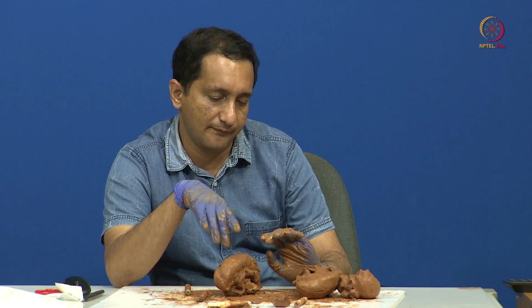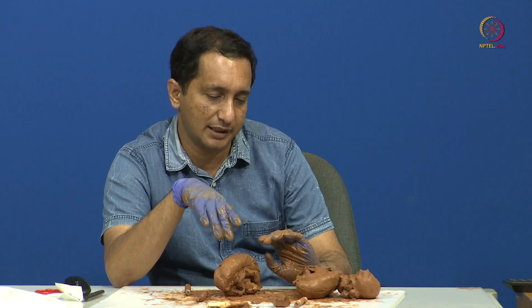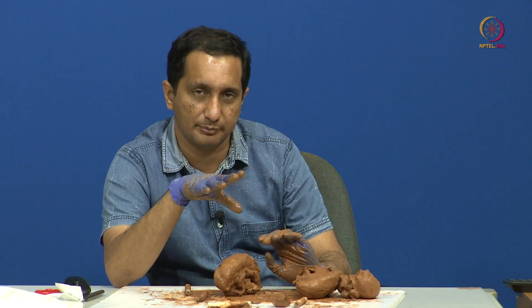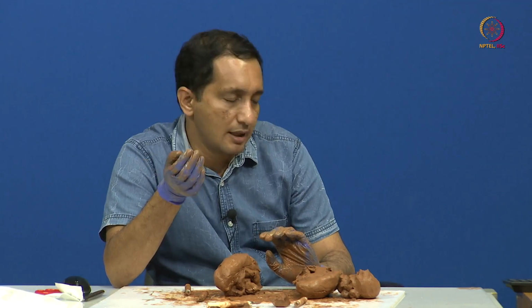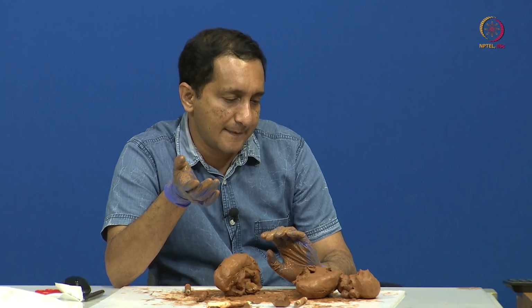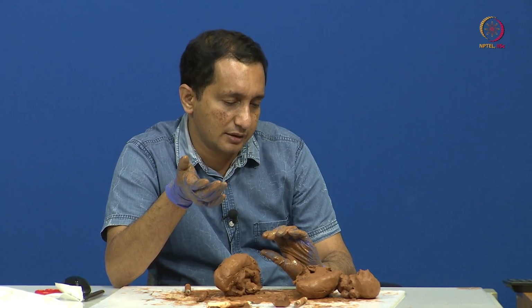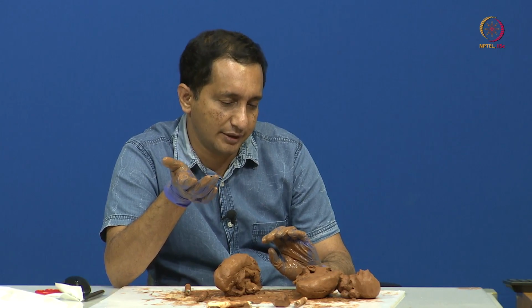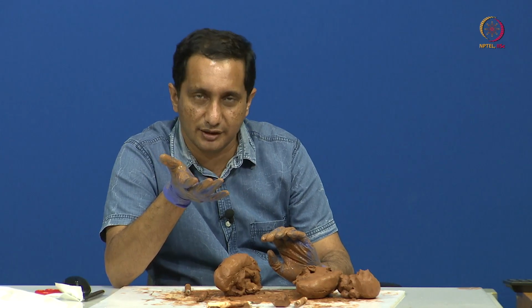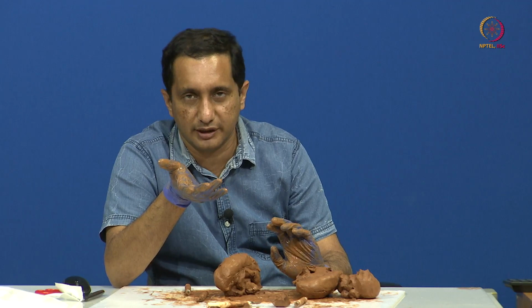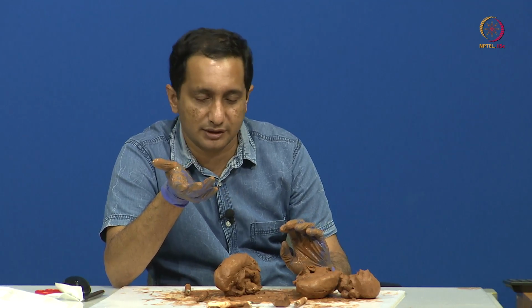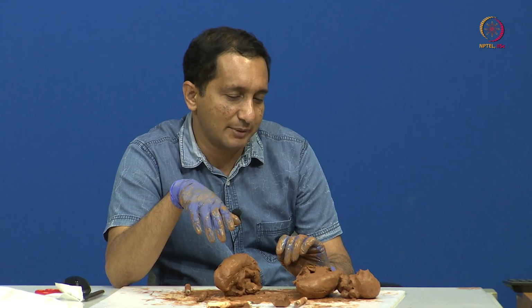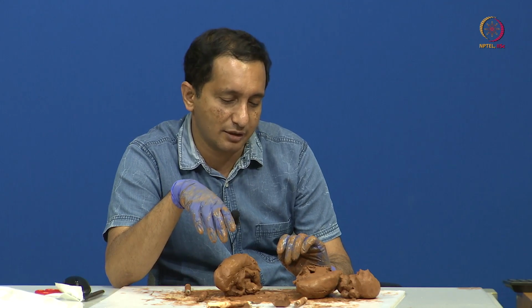I think the surface anatomy is better done like this rather than drawing on a piece of paper or on a brain, because it is 3D, and I feel 3D has to be taught in 3D, not as 2D. You don't reduce dimensions in teaching. Dimensionality reduction is not an option for teaching.